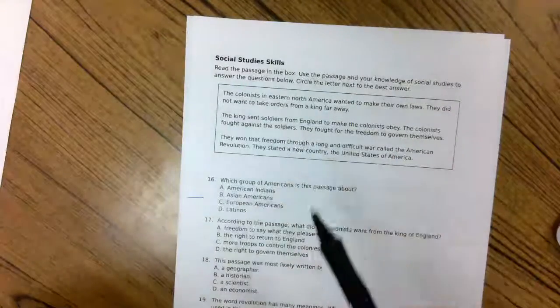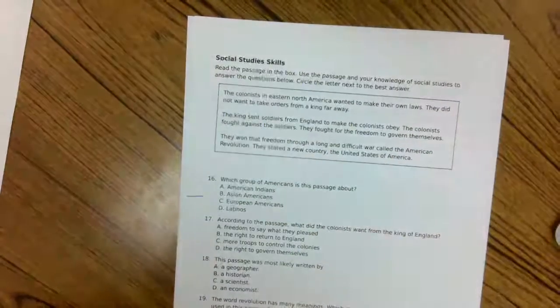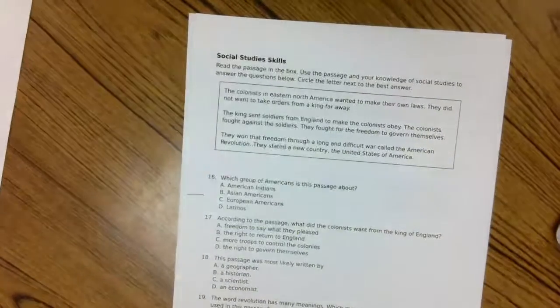All right, the colonists in eastern North America wanted to make their own laws. They did not want to take orders from a king far away. The king sent soldiers from England to make the colonists obey. The colonists fought against the soldiers. They fought for the freedom to govern themselves. They won their freedom through a long, difficult war called the American Revolution. They started a new country, the United States of America.